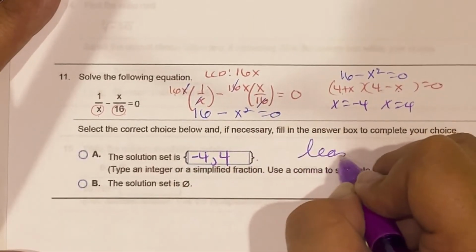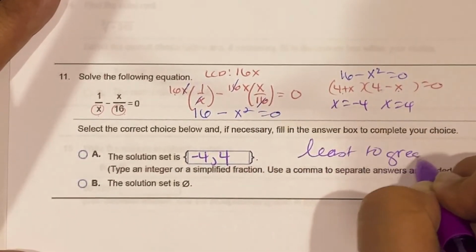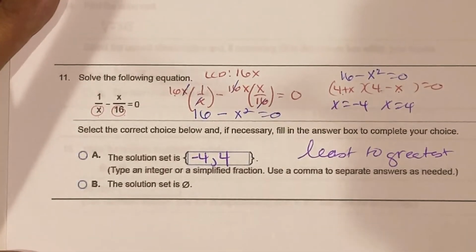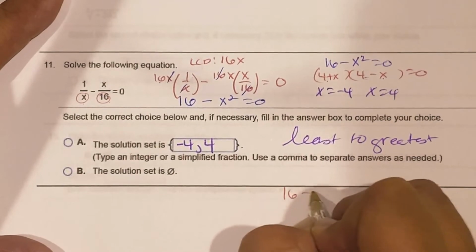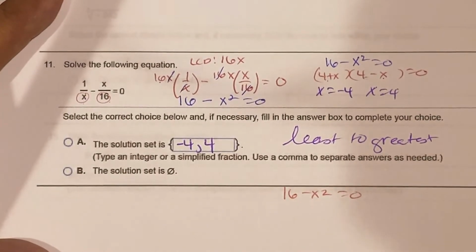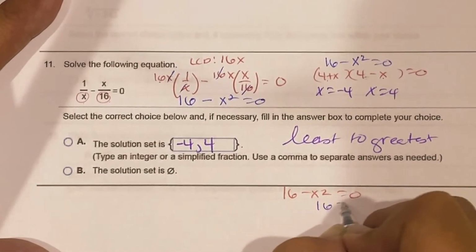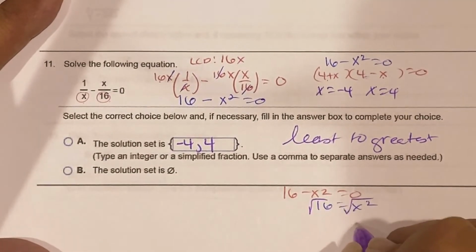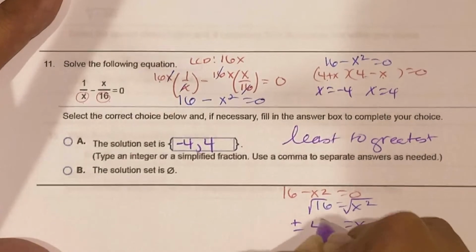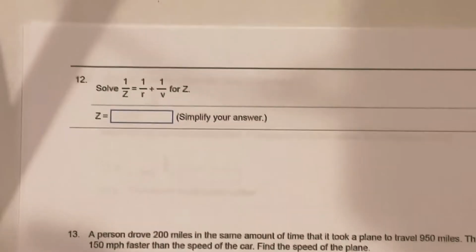Remember, least to greatest. You could have also said, if you saw 16 minus x squared equal to 0, move the x squared over and say 16 equals x squared, and then take the square root of both sides. So x equals positive and negative 4 as well, same answer.